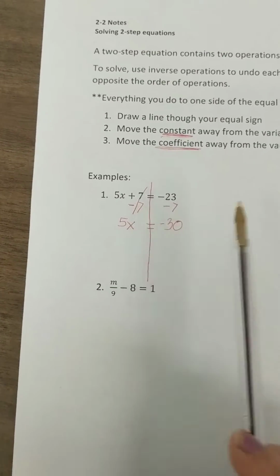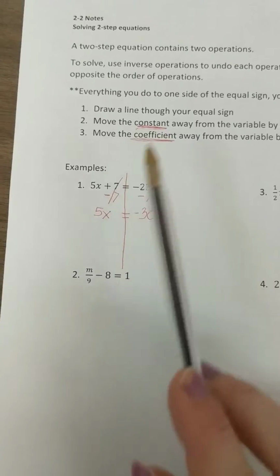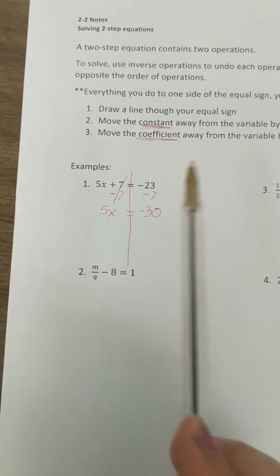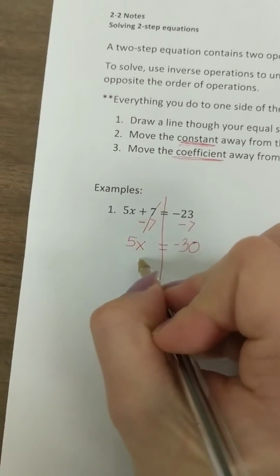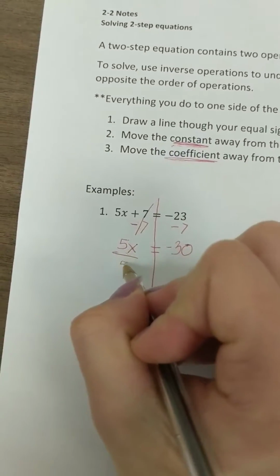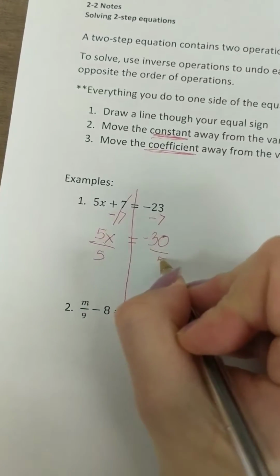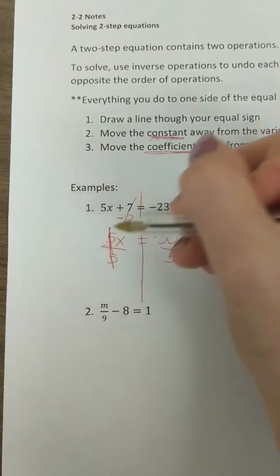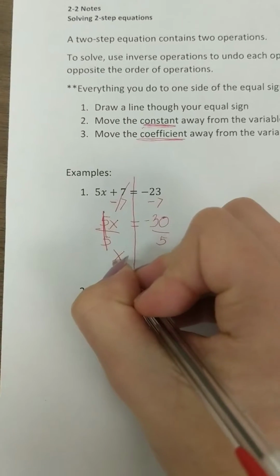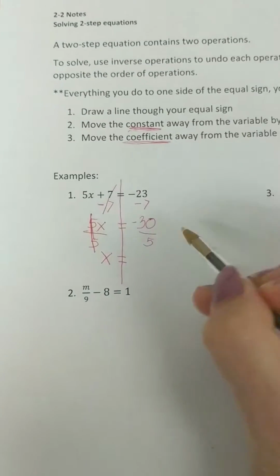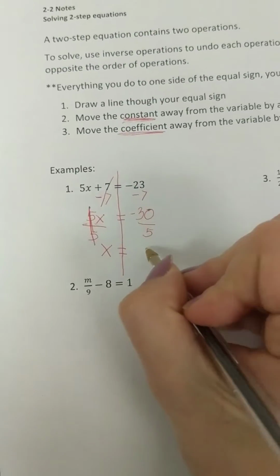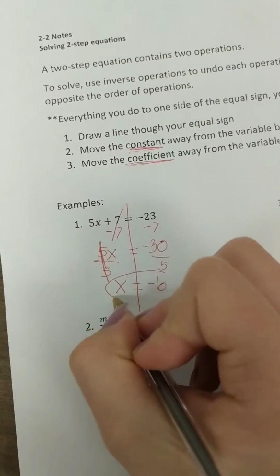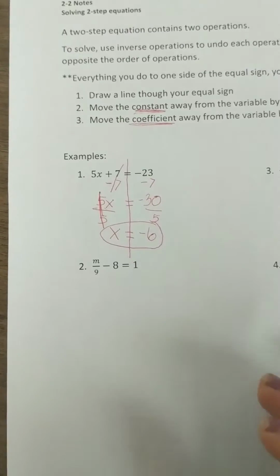I just have 5x. So now I'm going to move that coefficient. The coefficient is our 5. 5 is in front of x, which means I'm multiplying. So we're going to get rid of multiplication by doing some division. So divide by 5 on both sides. 5 divided by 5 is 1. Leaves me with just one x, or just x, equals, and the negative 30 divided by 5 is negative 6. So x equals negative 6 is our answer.